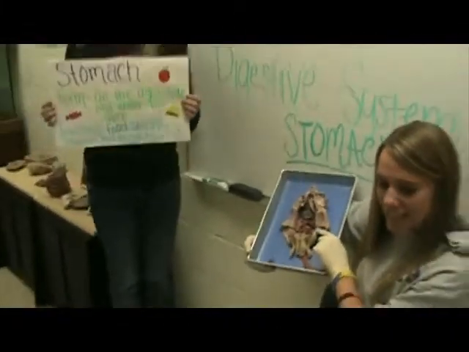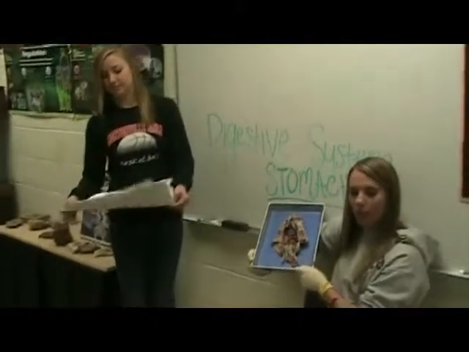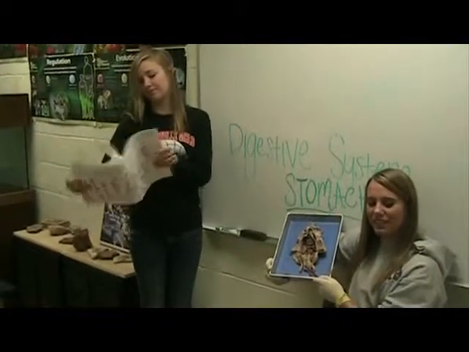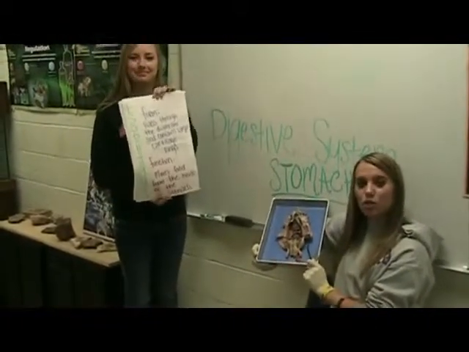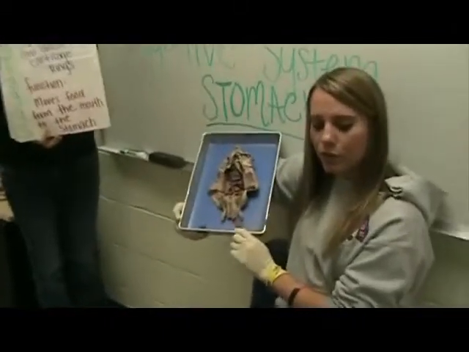The esophagus is connected to the stomach by a point called the cardiac sphincter. The esophagus runs through the diaphragm and moves food from the mouth to the stomach. The esophagus differs from the trachea in that it doesn't have any cartilage rings.